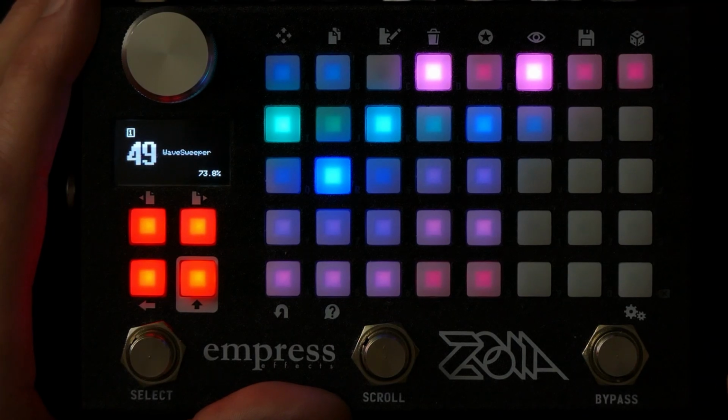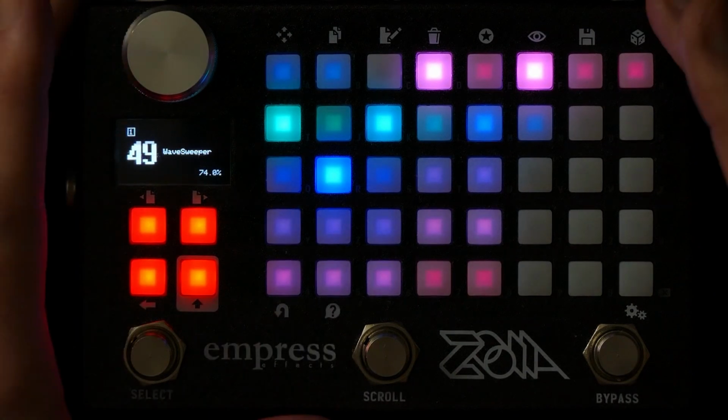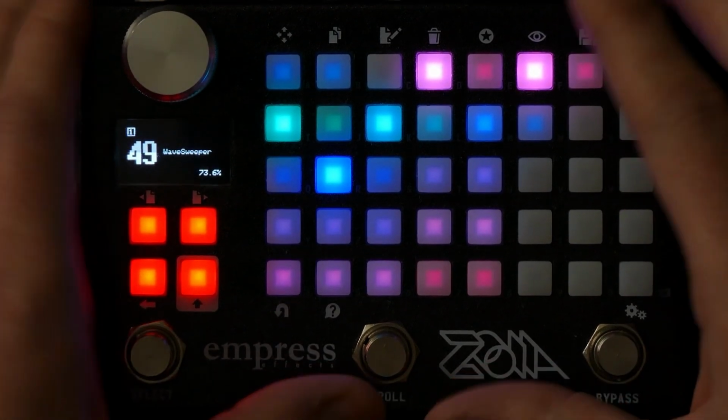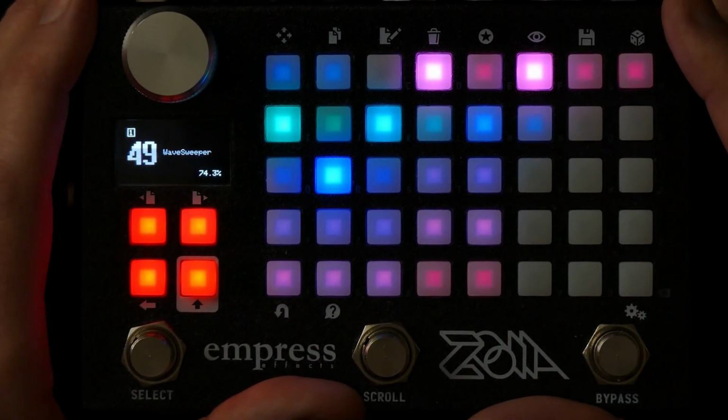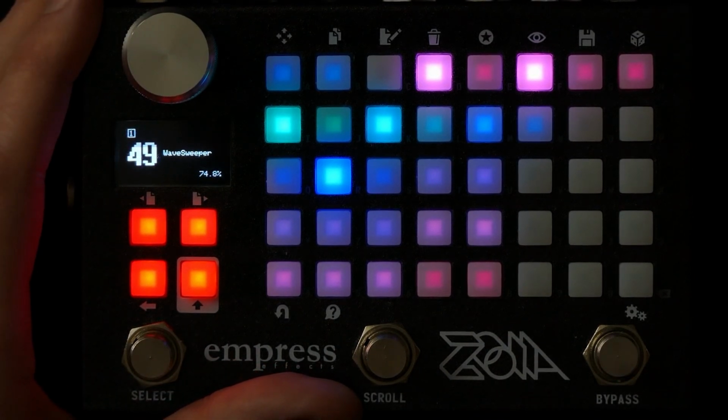And I was thinking it would be nice to do something like that on the Zoia, or I thought, how do I do that on the Zoia? Because that's how I usually think when I get an idea. And so I did it on the Zoia.